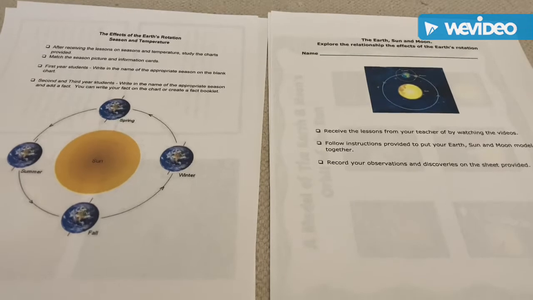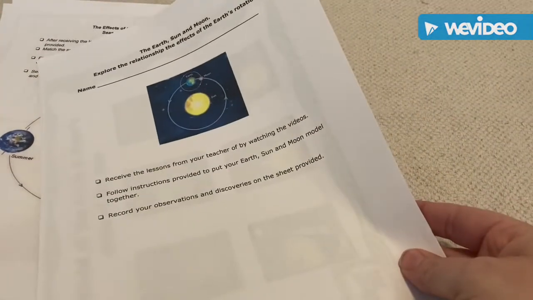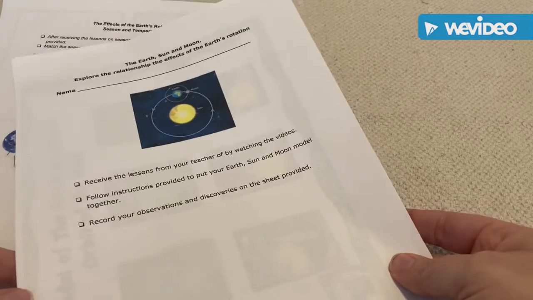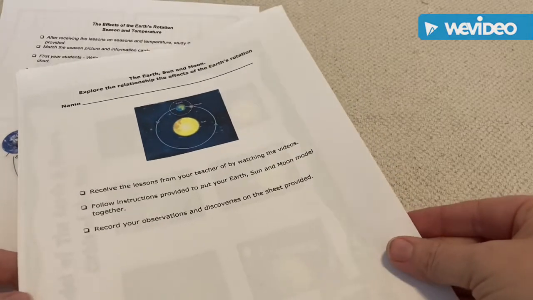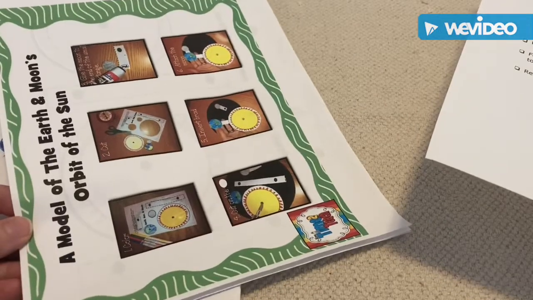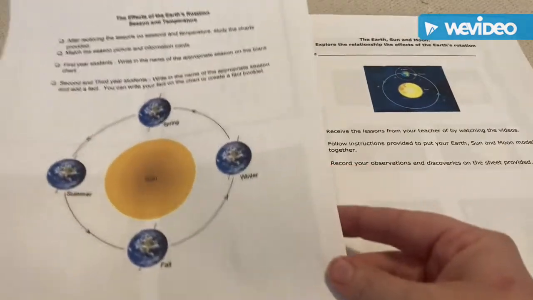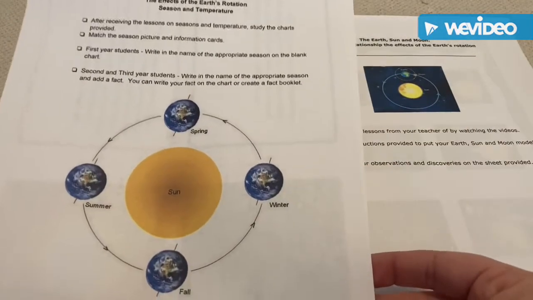Okay, now we're going to take a look at our two projects dealing with the effects of the Earth's rotation. So you're going to find two projects. One looks like this, and it says the Earth, Sun, and Moon, and it has some instructions that look like this. The other assignment is about our seasons, and it looks like this.